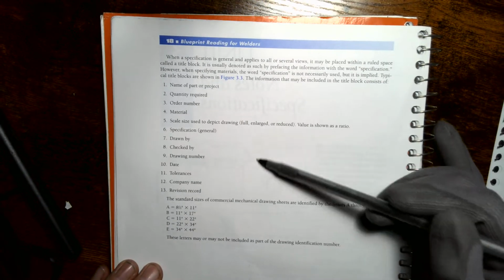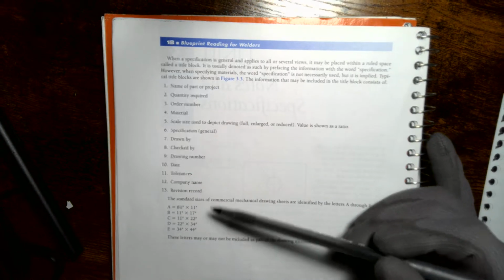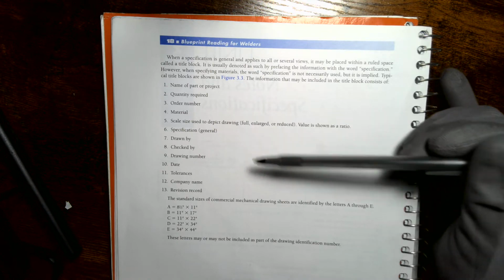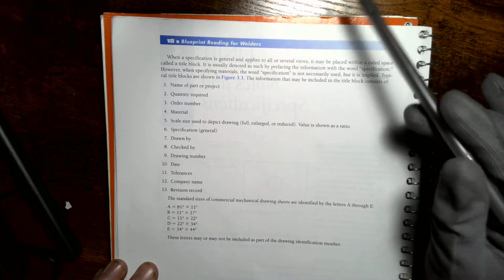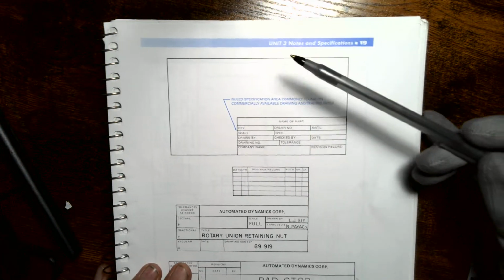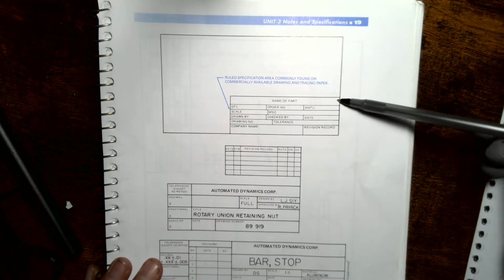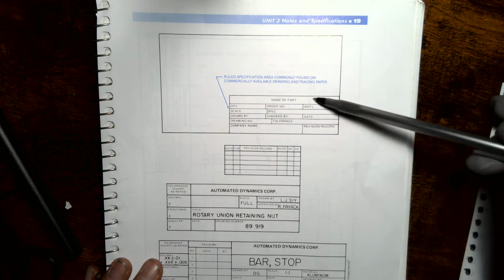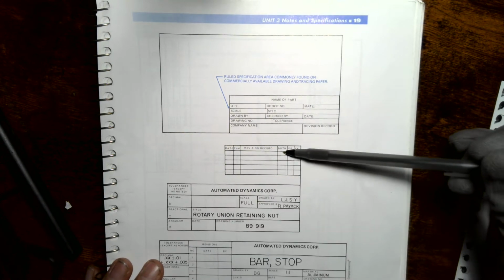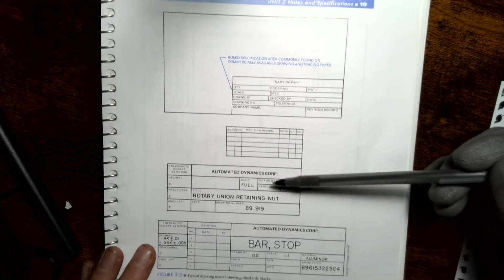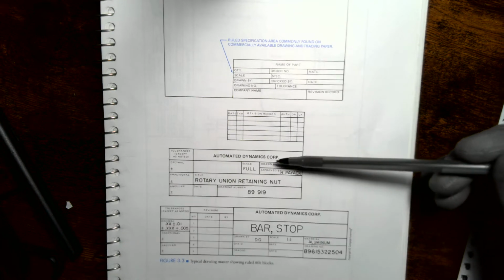This just kind of breaks down some things that you'll see in a title block. You might see any or all of these listed inside of a title block, these different specifications. This is just an example of a title block. In the bottom right corner here, we have a revision block. We have a couple other title blocks here.